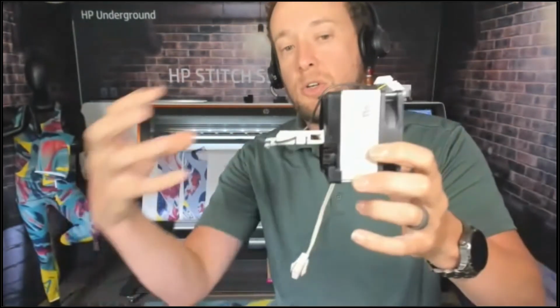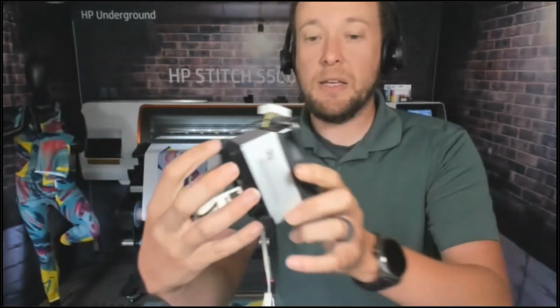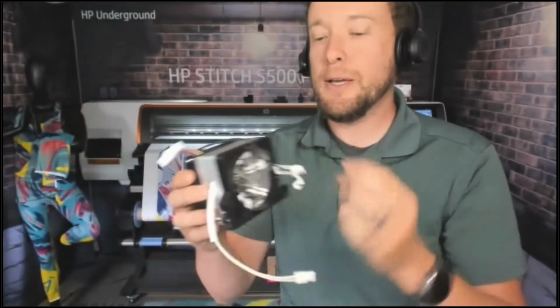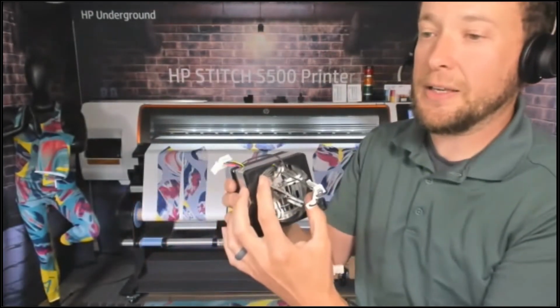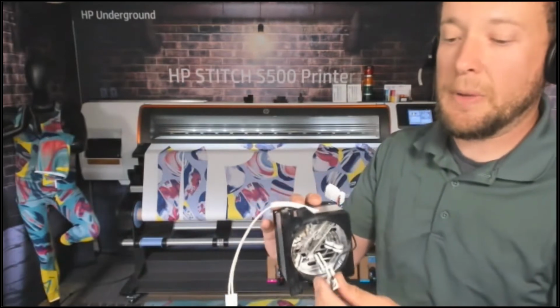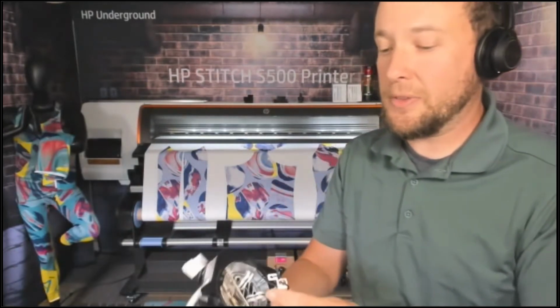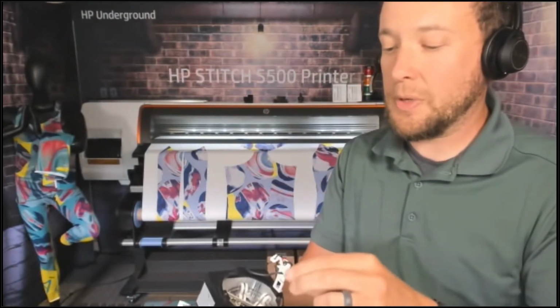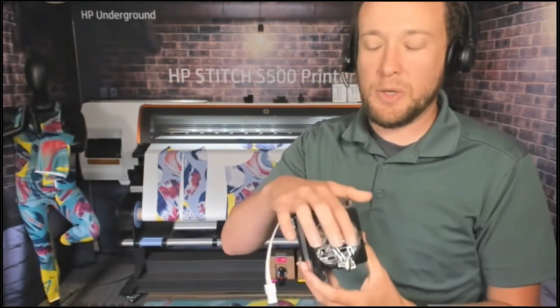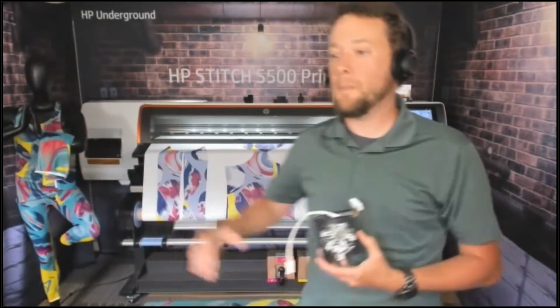So it's pulling in cold air from this side, and it's pulling cold air in from this way, and then blowing out the hot air on this side. And each one of these has a temperature sensor on it. What is good about that is that it's not trying to take a reading in one side of the print zone. It's actually taking multiple readings all the way across the print zone to allow even heat throughout.